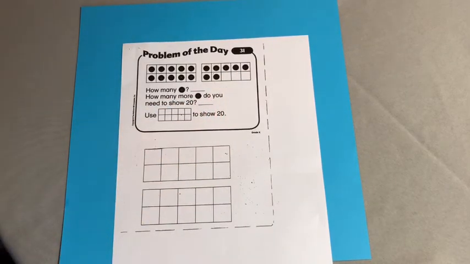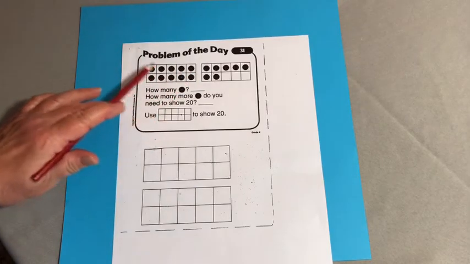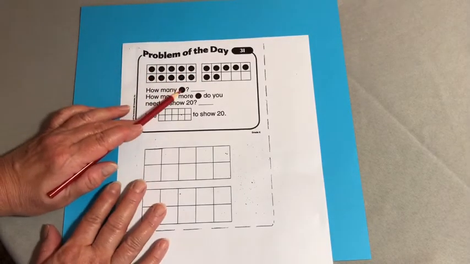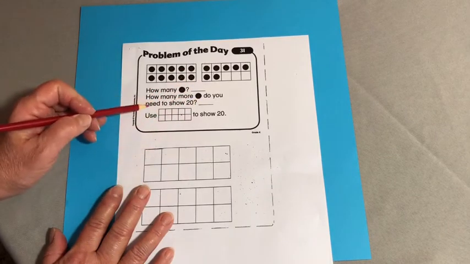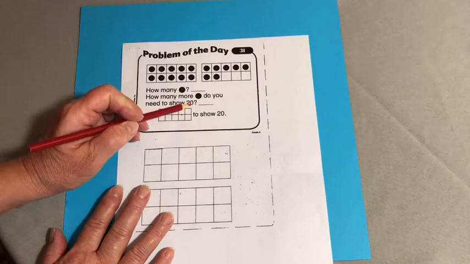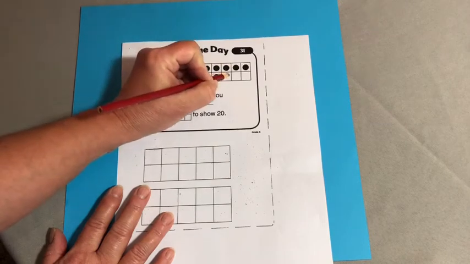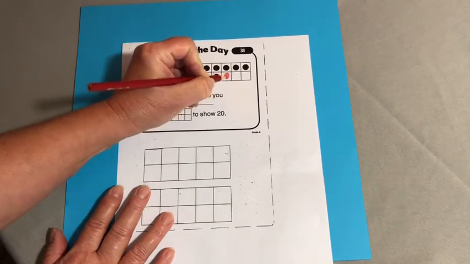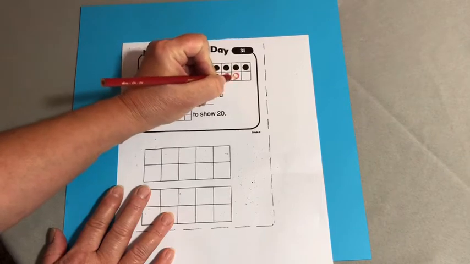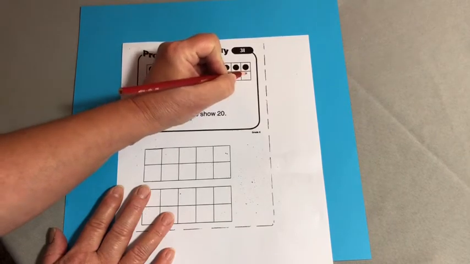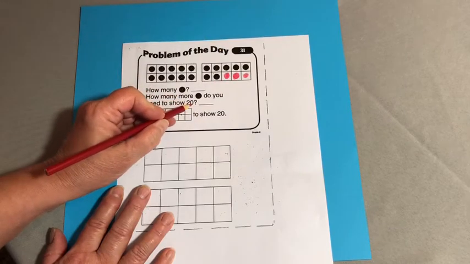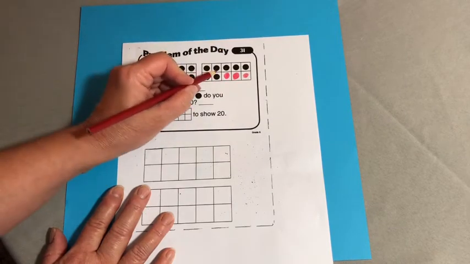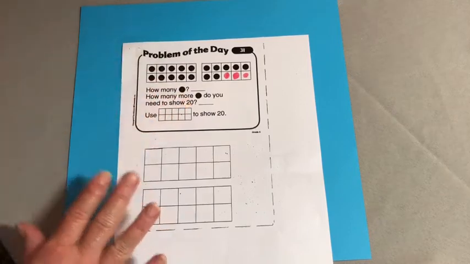Well, let's just draw some dots. I'm going to use a color that's different from these dots. So we already have black. We said how many. Now we're going to draw more dots until we get to 20. Okay? Now, here is 20. And I know it's 20 because it has 2 10 frames and 0 more. 2 10 frames are full and 0 more.